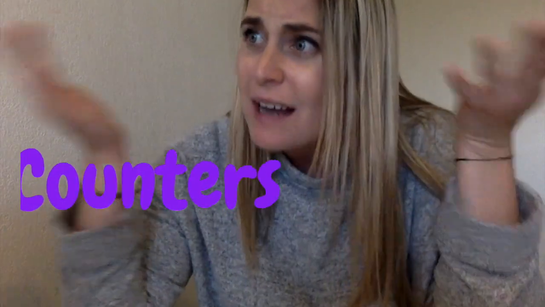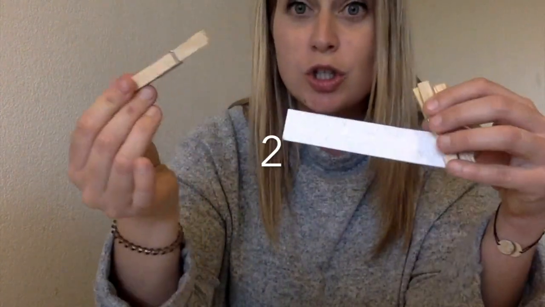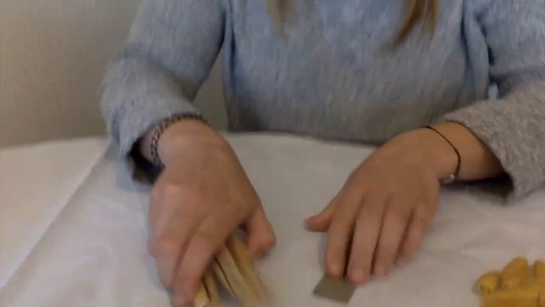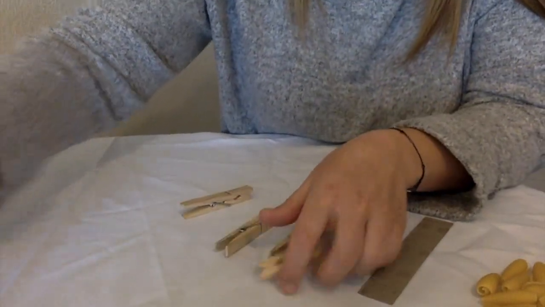So how are we going to learn odd and even numbers today? Well, the first step to learning is you are going to need counters. What's a counter, Miss Verdani? A counter is something that's going to help you count. For example, you can use clothespins. For example, there's 1, 2, 3, 4. Choose something in your house that you can count easily.